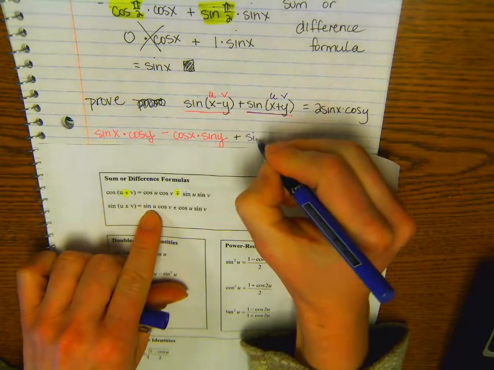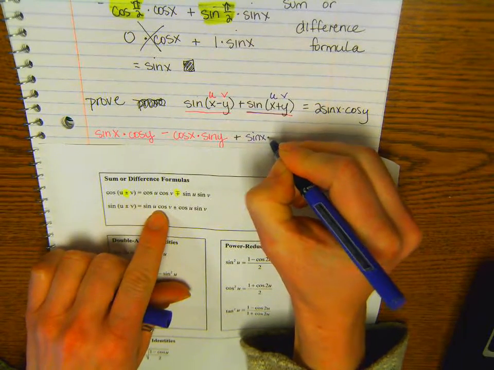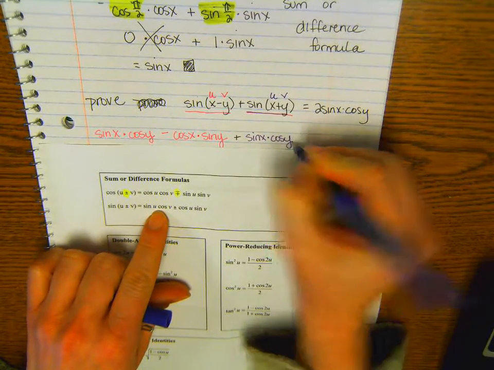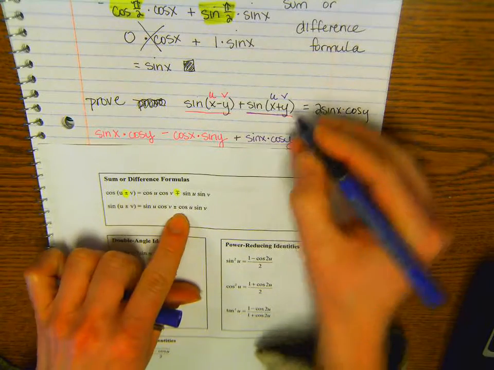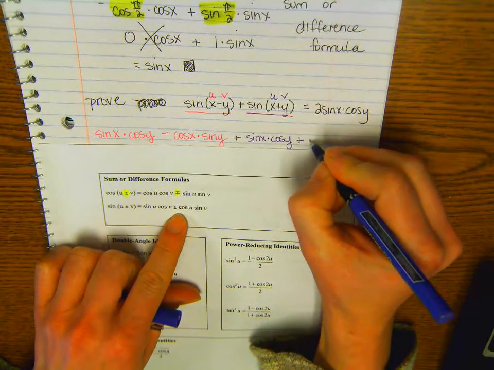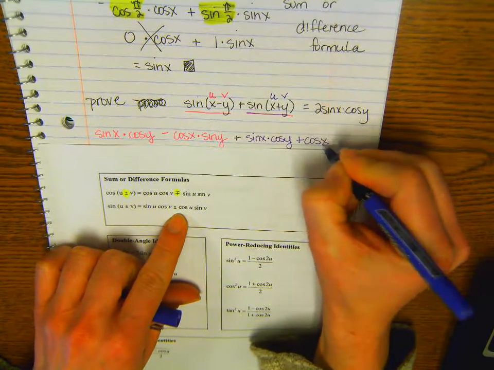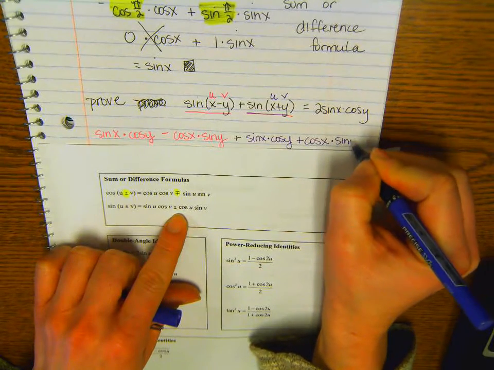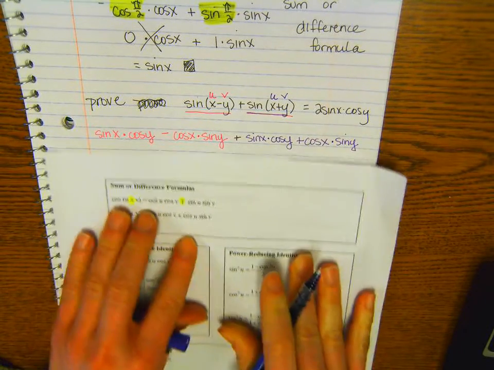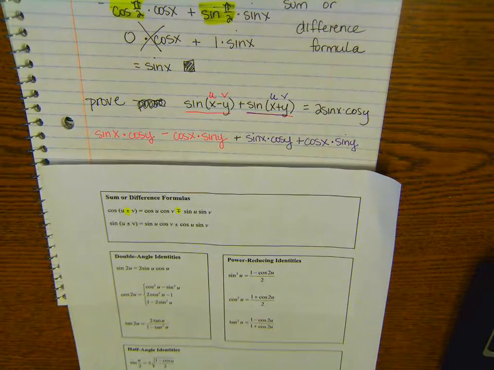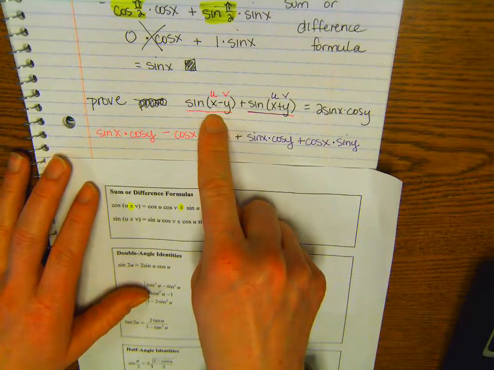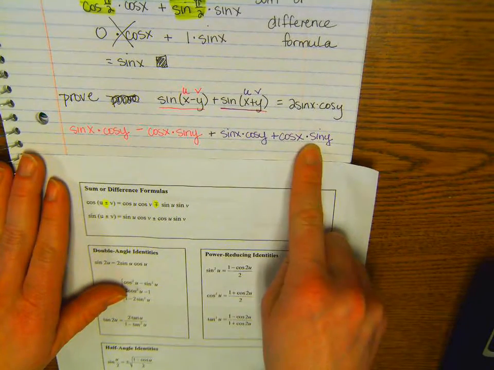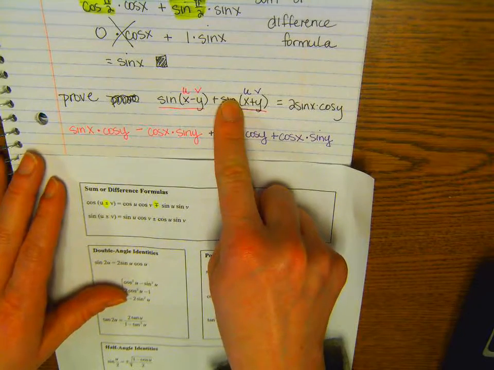So sine of x times cosine of y, and then because it's addition, the sign would be plus cosine of x times sine of y. So even though there's a lot written in here, hopefully you can see this pink expression is the first sine sum, this purple expression is the second sine sum.